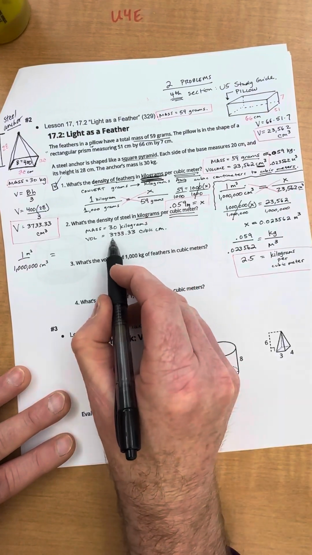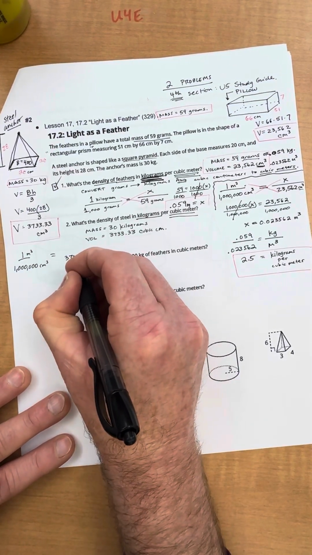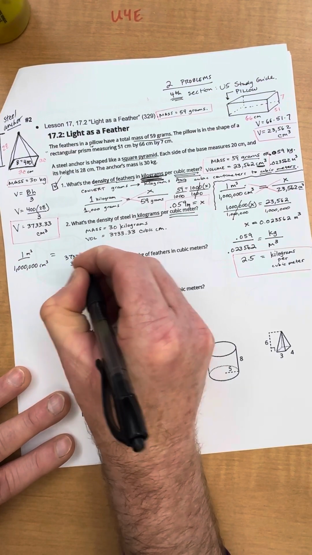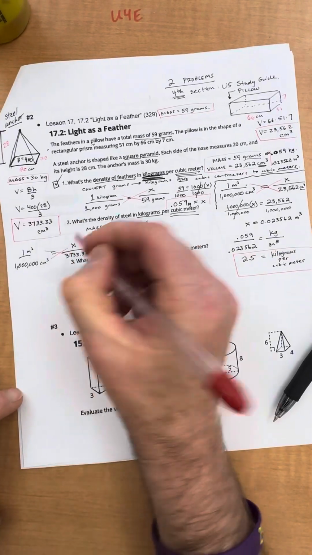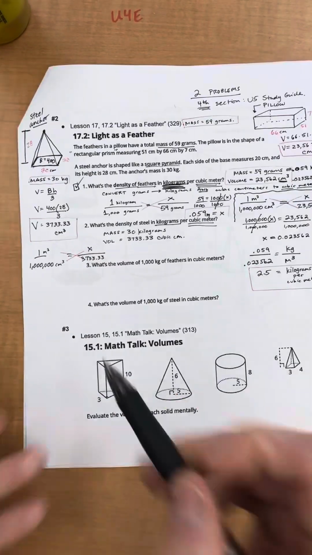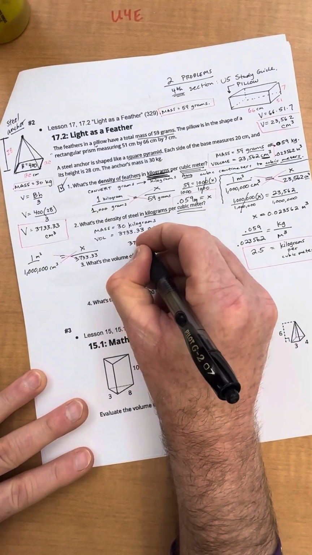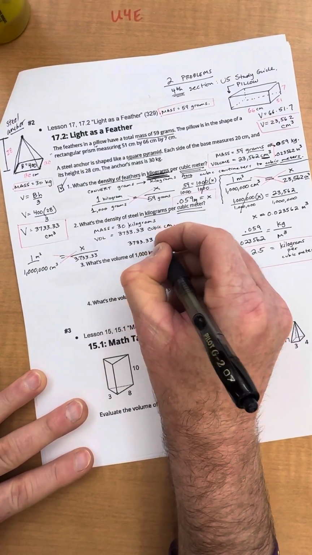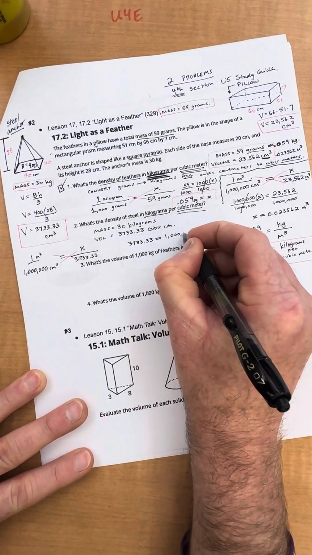And then you write in cubic centimeters down on the bottom. 3733.33, you throw an X right there. Then you cross multiply. 3733.33 times 1 is 3733.33. That'll equal 1 million x.